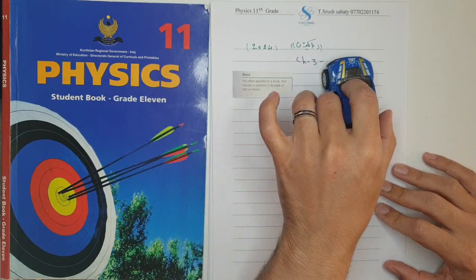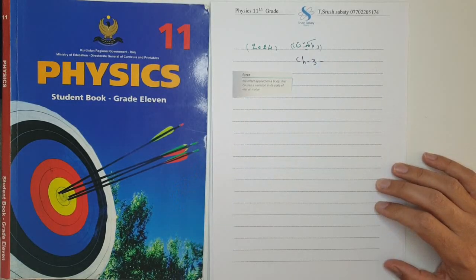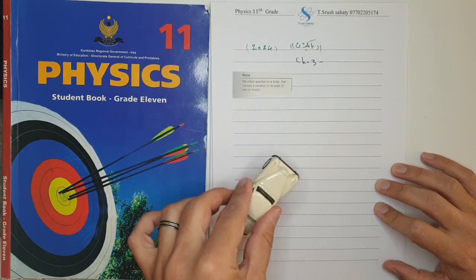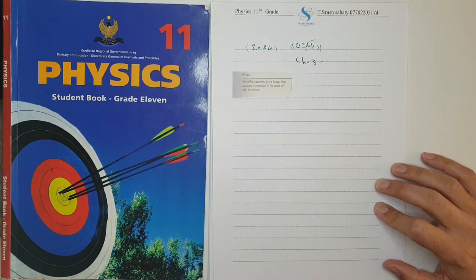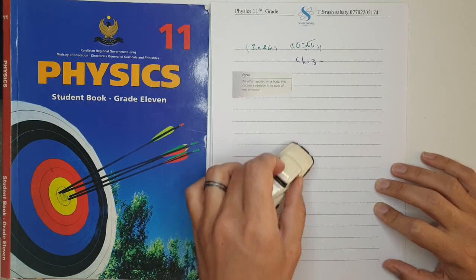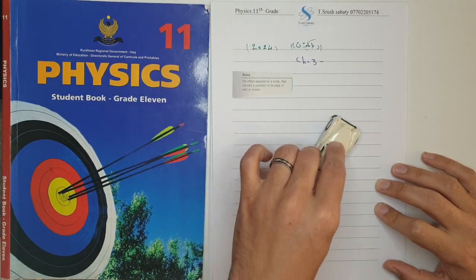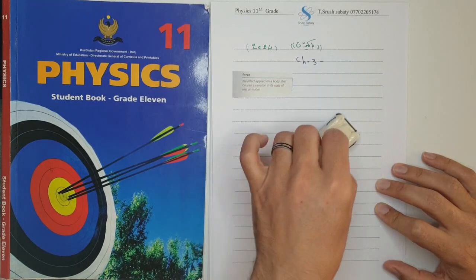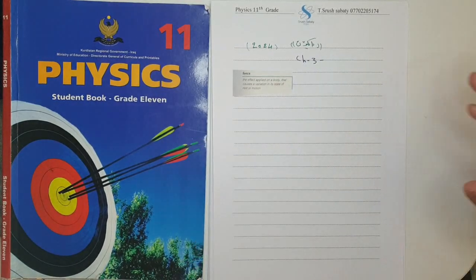You change this direction. Okay, we have another car. This car, you can change the direction of it by a force. So it's called a force, and force can change the direction of motion.